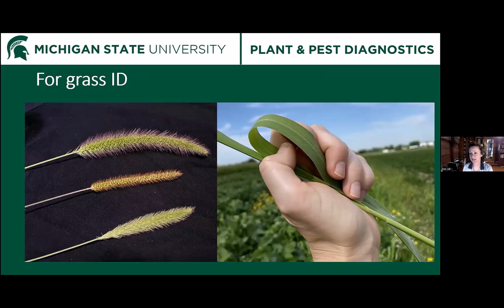So in my hand on the right-hand side, we have the hairy leaves of a giant foxtail, which is one of the characteristics that sets it apart from the other foxtail species. On the left-hand side, you can see the seed head. Probably you're not waiting until it's seeding to get an ID, but if we have to key something out for a grass, it's always asking for the seed head. So if there are flowers or seed heads, include those pictures.